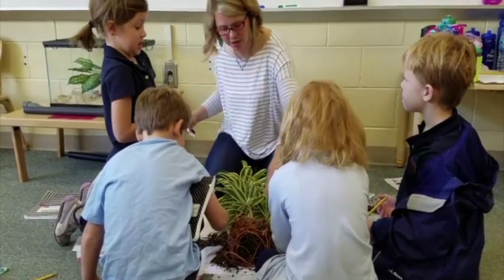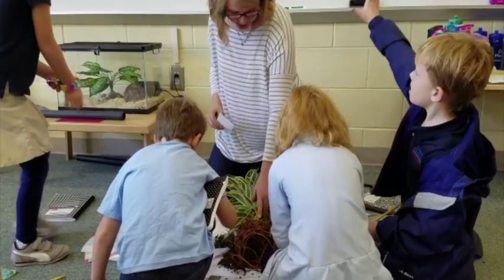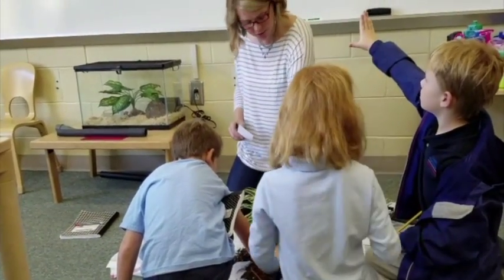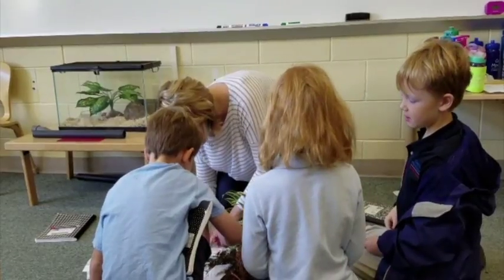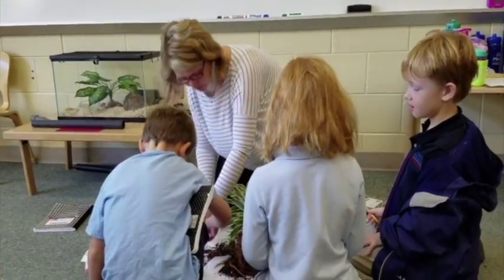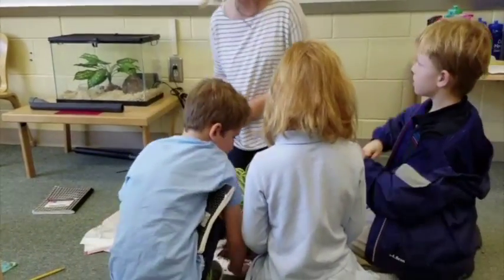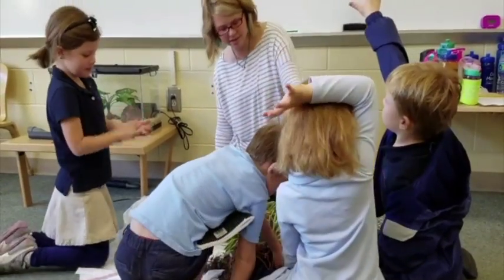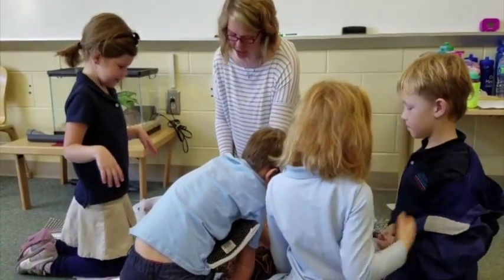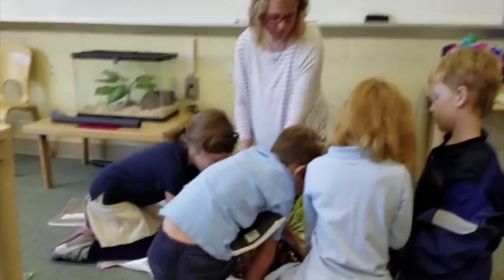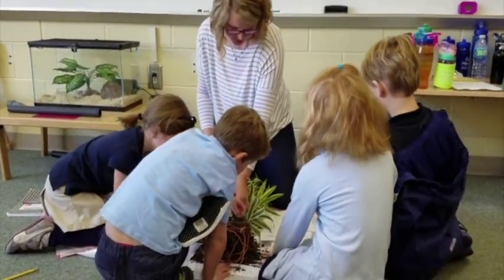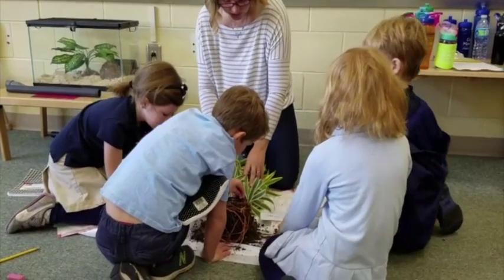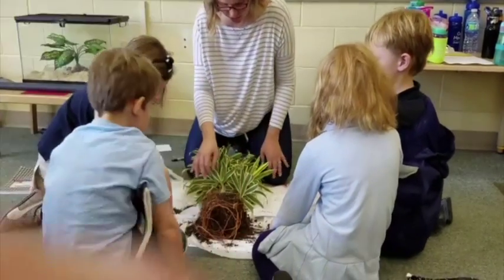So who can tell me what this part is? What's that part, Lucy? The stem. Yeah, that's what we call the stem. And what does the stem do? What does the stem do, Lucy? That's okay. It attaches the leaves to it. Yeah, it attaches the leaves to it.